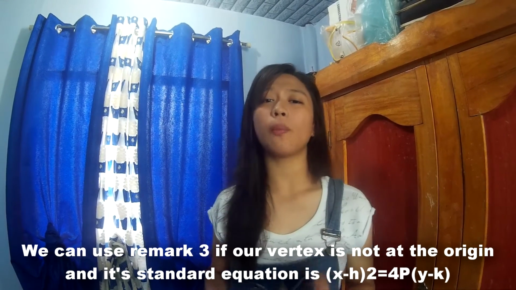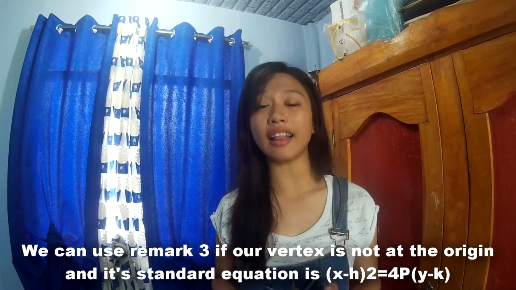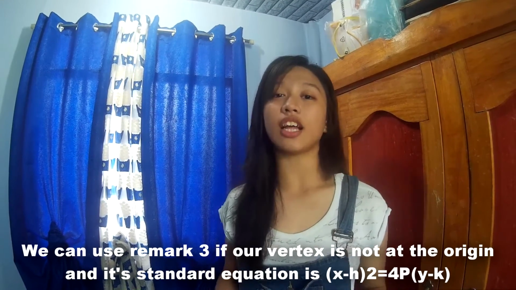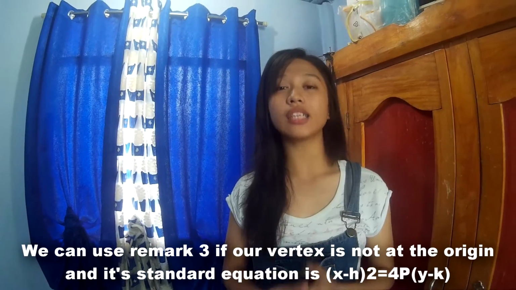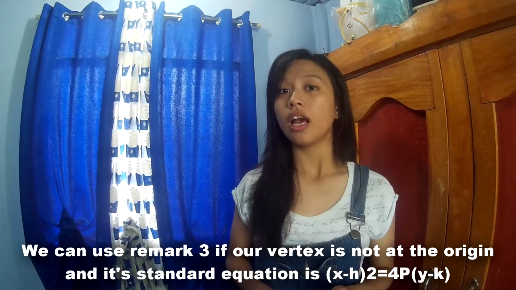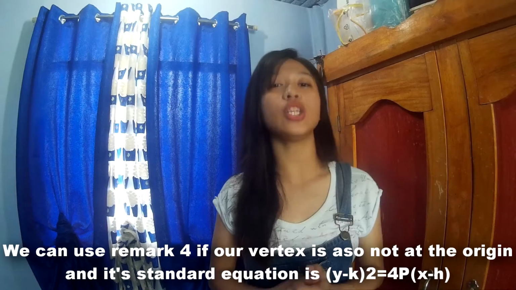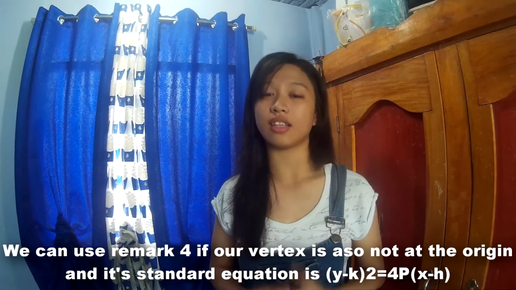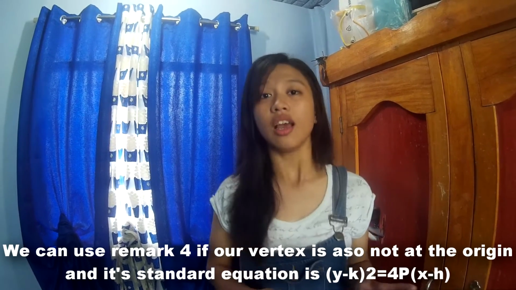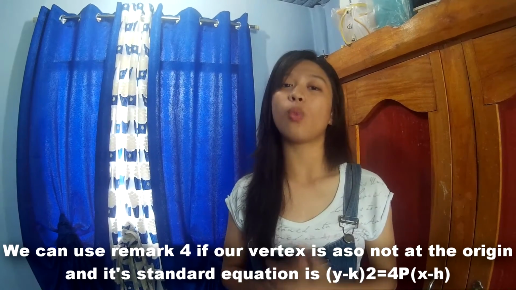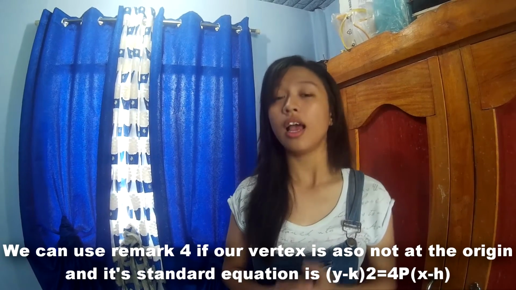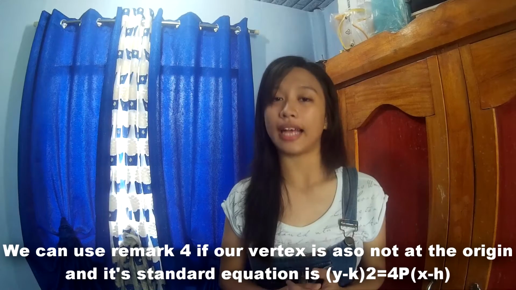And we can use remark 3 if our vertex is not at the origin and its standard equation is (x minus h) quantity squared equals 4p times (y minus k). And we can use remark 4 if our vertex is also not at the origin and its standard equation is (y minus k) quantity squared equals 4p times (x minus h).